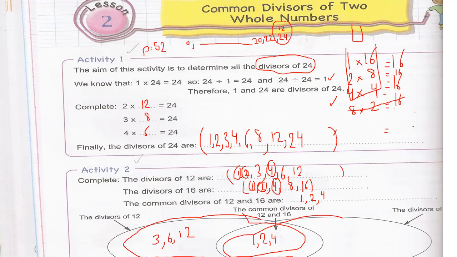Here, divisors of 16. This big circle, all of it is for the divisors of 16. Okay. We wrote 1, 2, 4 inside this circle. So we still have 8 and 16.